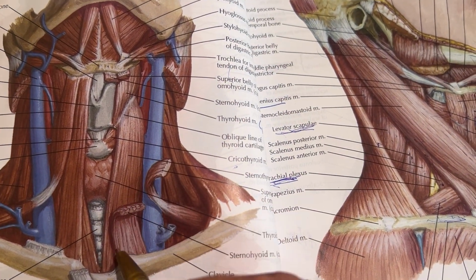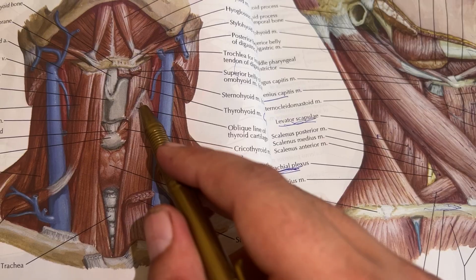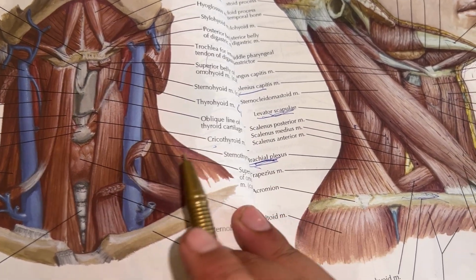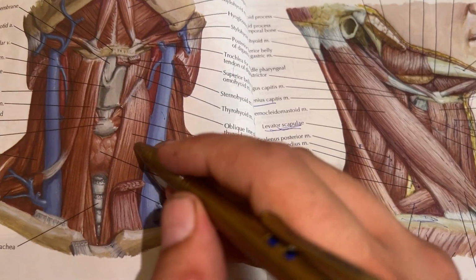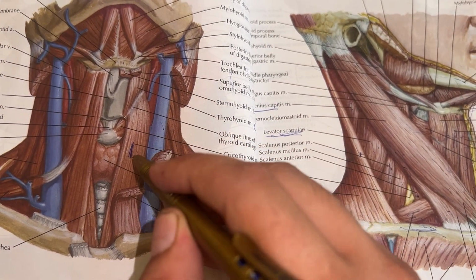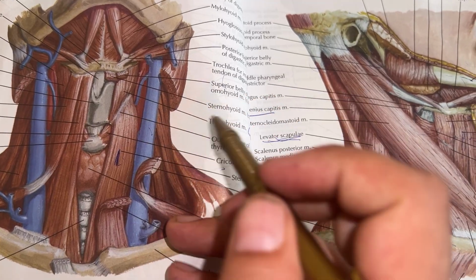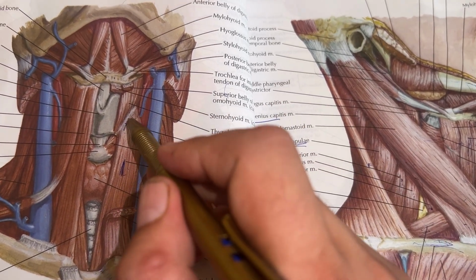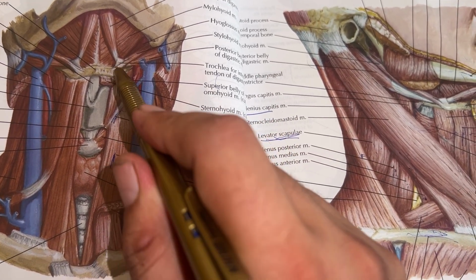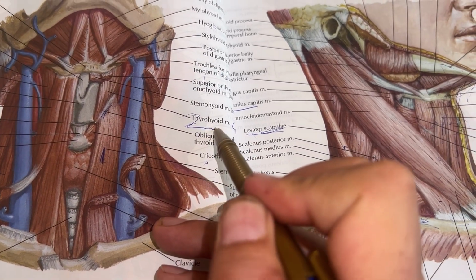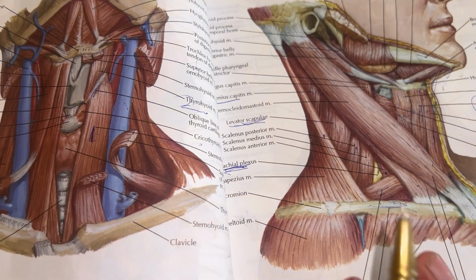This muscle comes from the sternum and inserts on the thyroid cartilage. This is sternothyroid muscle. Above it is the muscle which comes from the thyroid cartilage and inserts on the hyoid bone, this is thyrohyoid muscle. Okay, so these are the deep muscles.